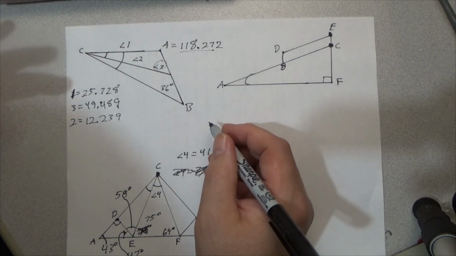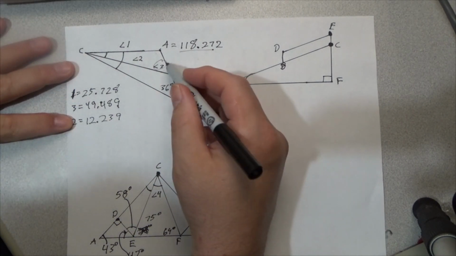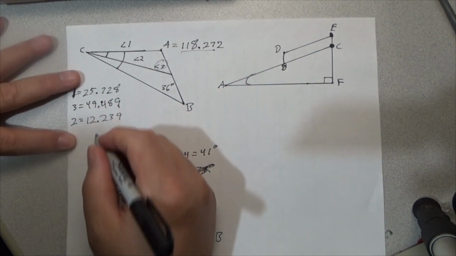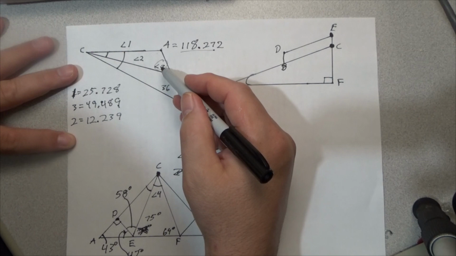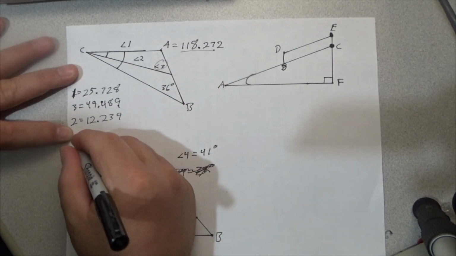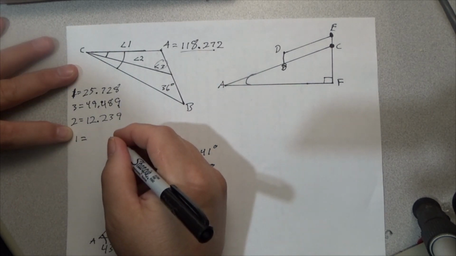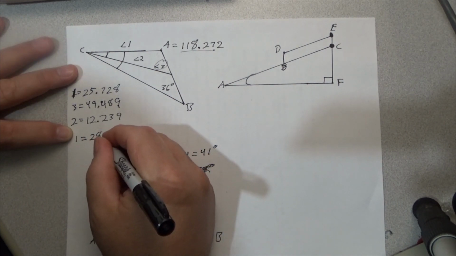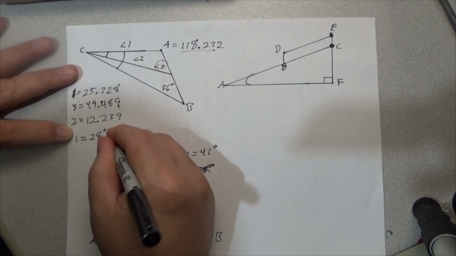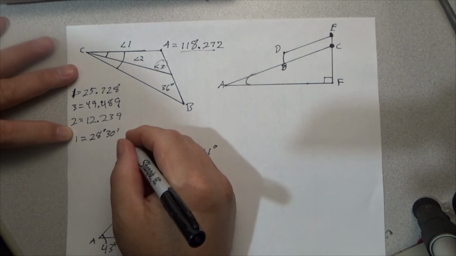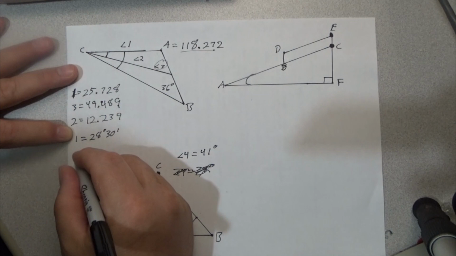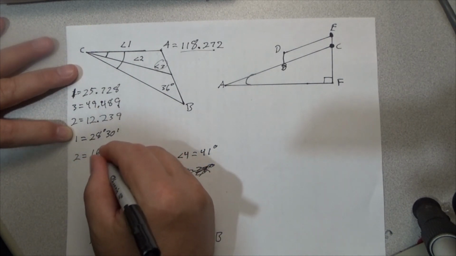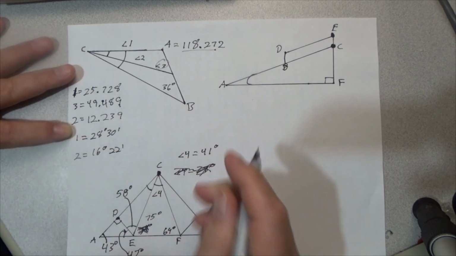Now, part B says find angle 3. So we did this stuff. So now find angle 3 when angle 1 is equal to 28 degrees 30 minutes. I'll convert that in a second. And angle 2 is equal to 16 degrees 22 minutes.